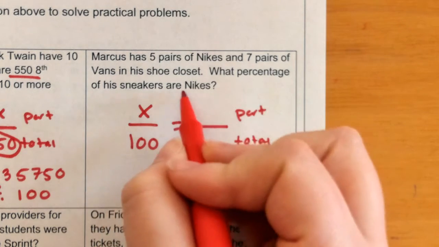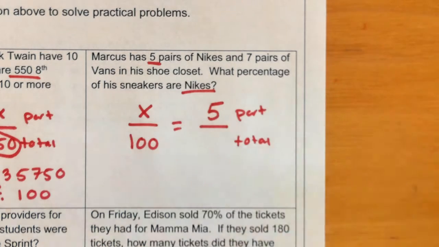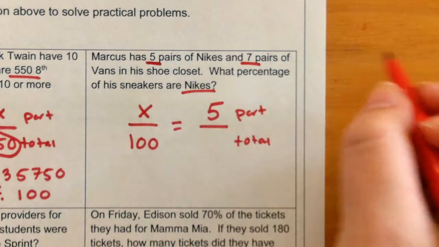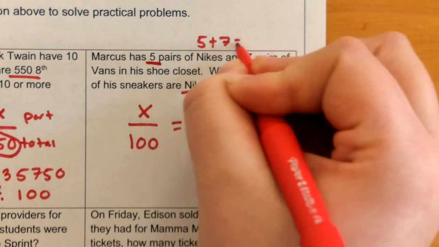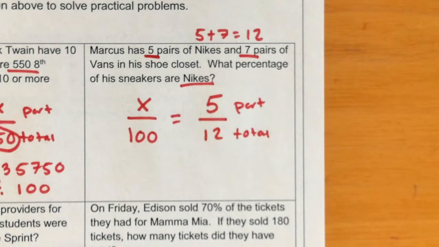Well, they want to know what percentage of his sneakers are Nikes. Well, he has 5 pairs of Nikes. But how many shoes does he have total? If he has 5 pairs of Nikes and 7 pairs of Vans, well, that means that he has 12 pairs of sneakers total. And so that's going to be what fills in the last part of our proportion.